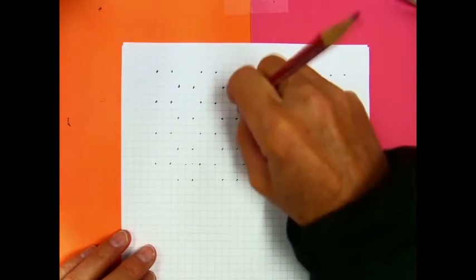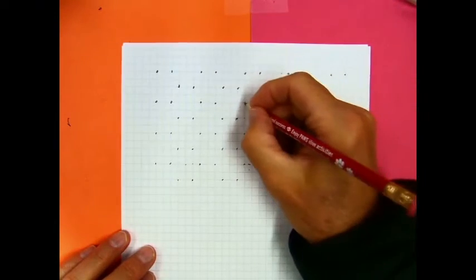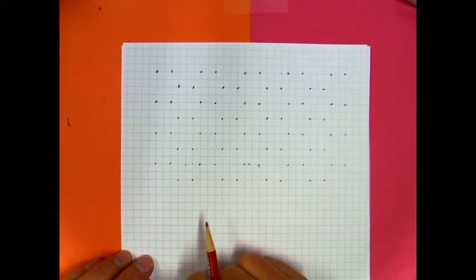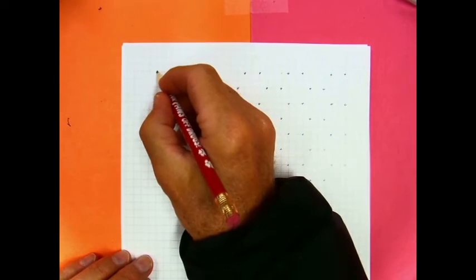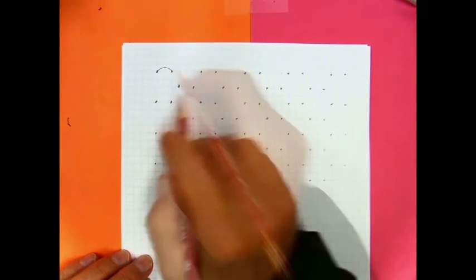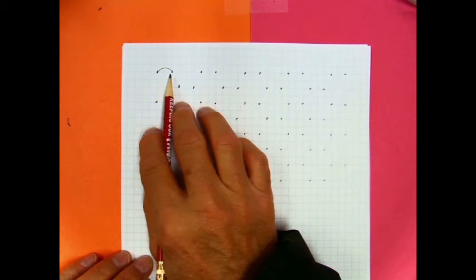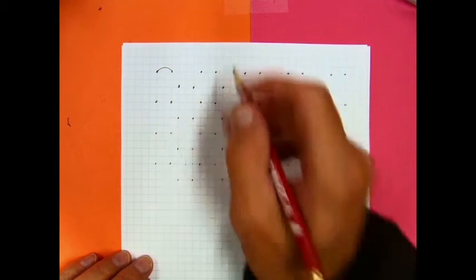As we keep on making this more complex, you're going to see whether or not your pattern is accurate. The next step is we're going to put a little arc at the top of each one of these two points. So these two points get connected, these two points get connected.